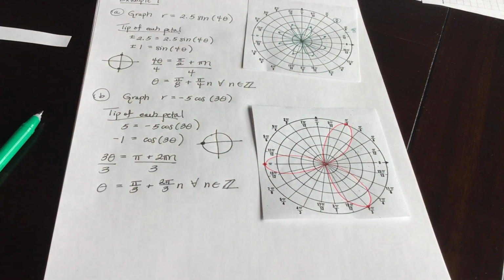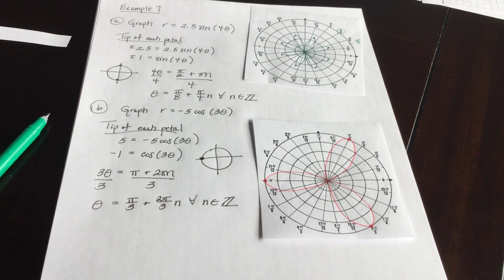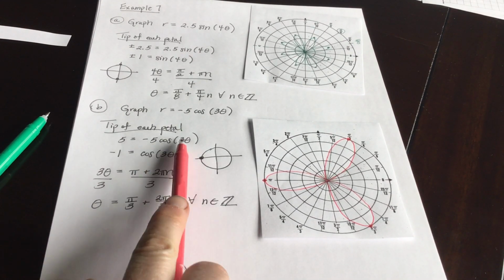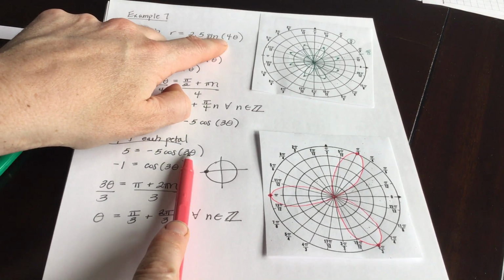So, all right, my friends. Hopefully at this point you feel fairly good about graphing rose curves, whether you have an odd number in there or an even number in there.